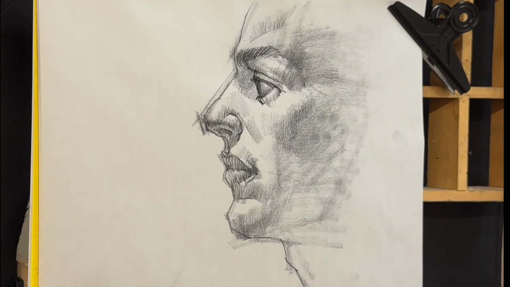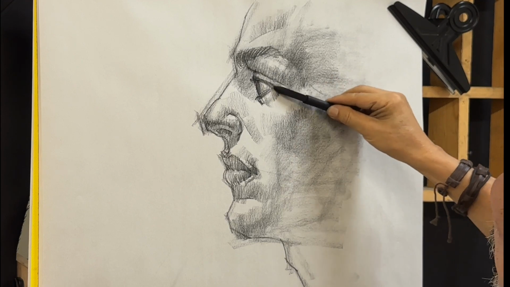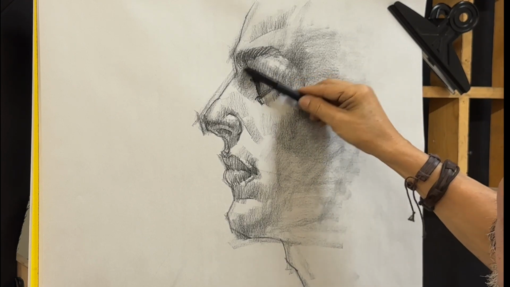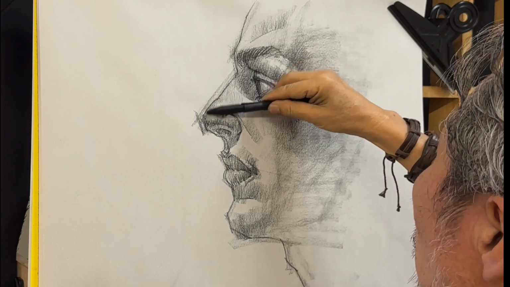Now I come to the final stage. I'll further darken each value to enhance the face's contrast and create a more defined image.